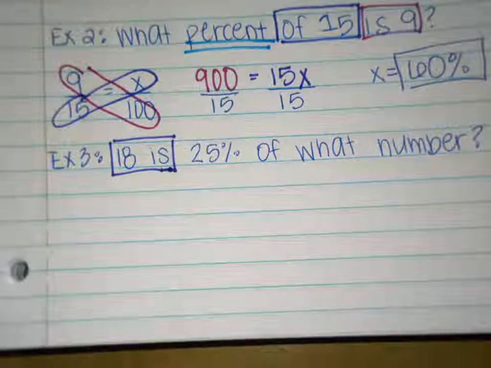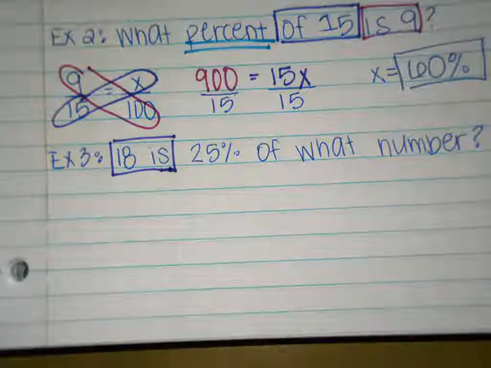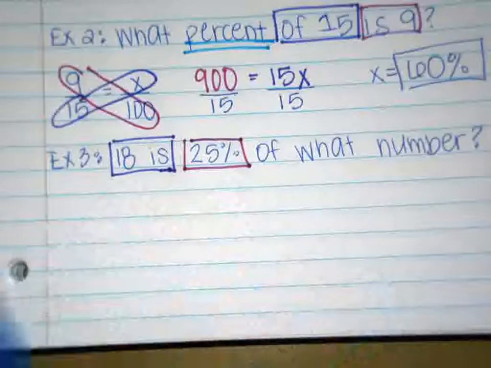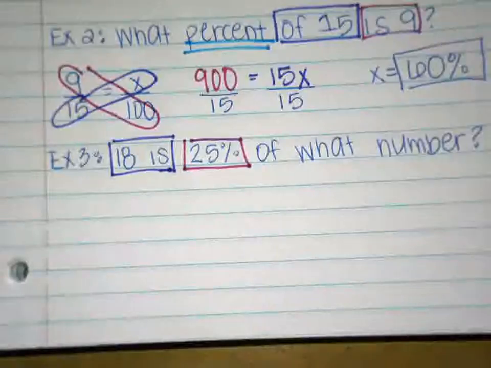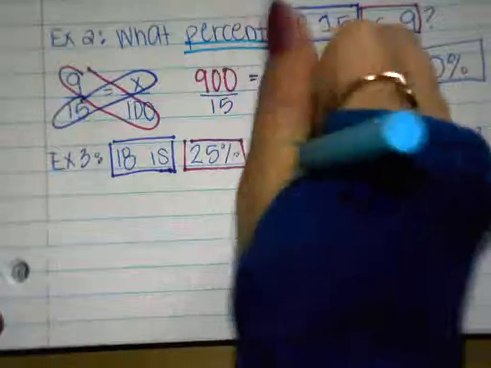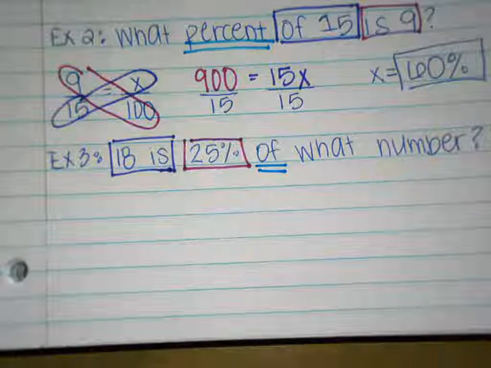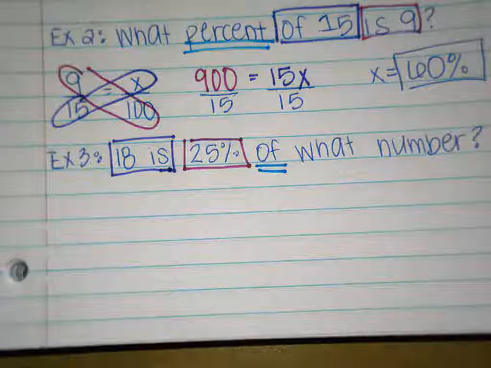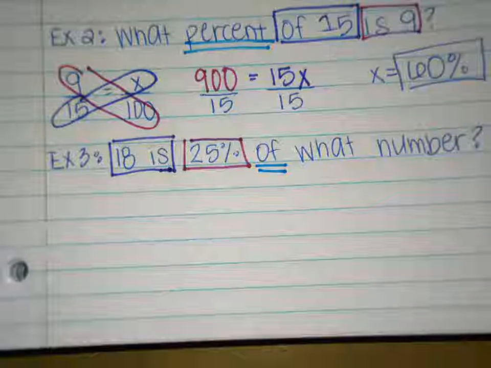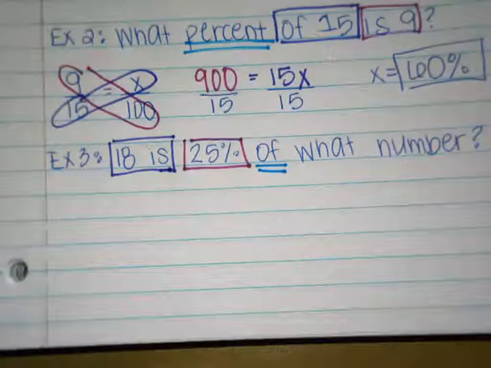So they can change up the wording on you too. What's 25 is my what? That's my percent. What am I trying to find? I'm trying to find my of. So set up your proportion for me. Is over of equals percent over 100.